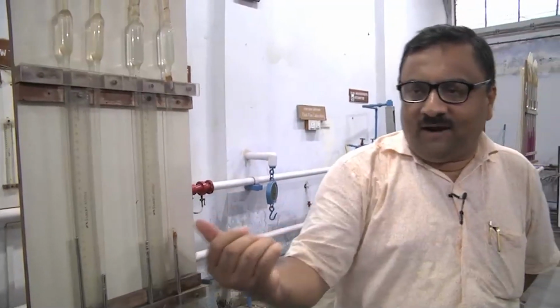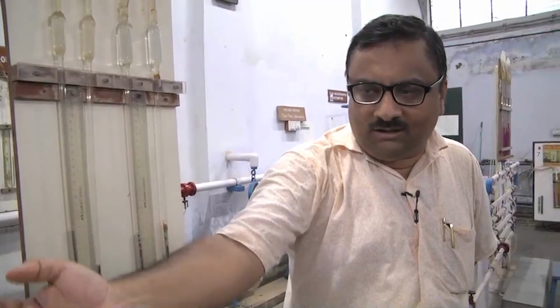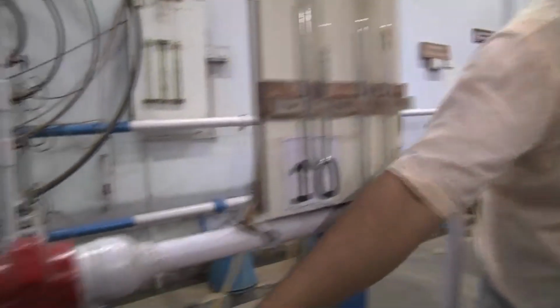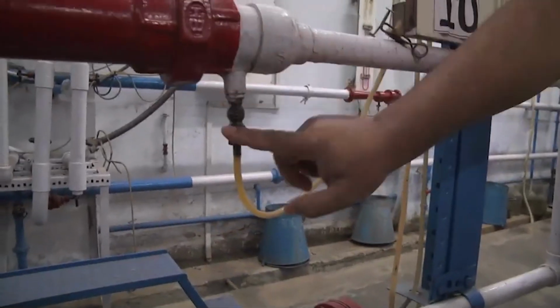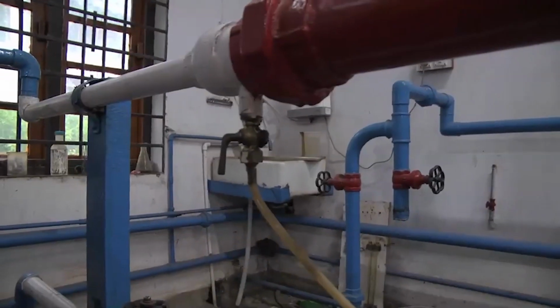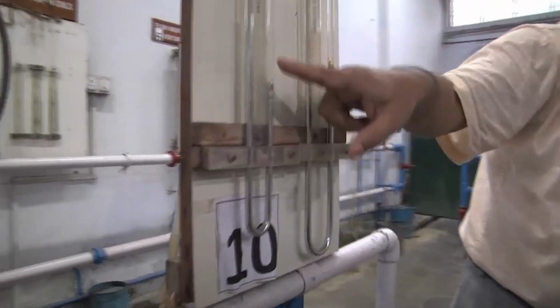So, one can find out the flow rate of water that is coming out from the outlet. And at the same time, we have a manometer. You can see one manometer port on this side and another manometer port on that side of the porous medium. The pressure difference between these two ports is measured using this manometer.